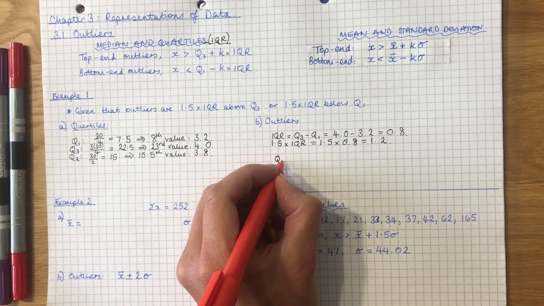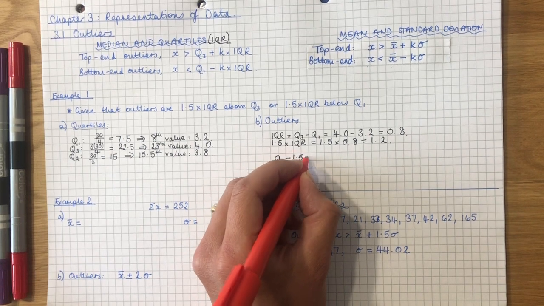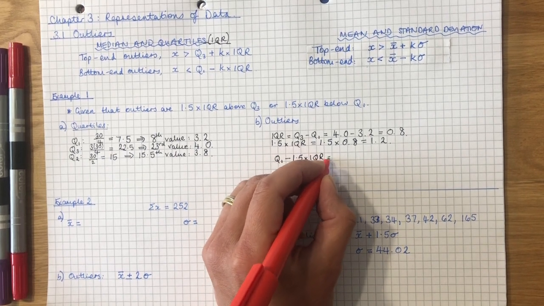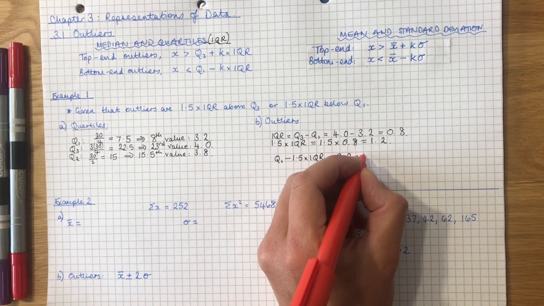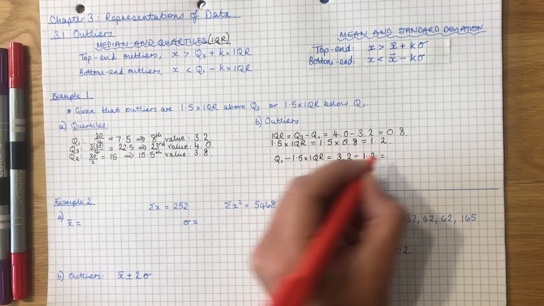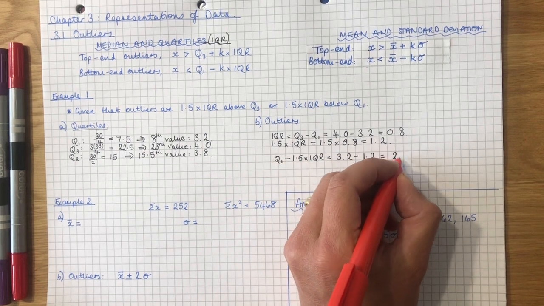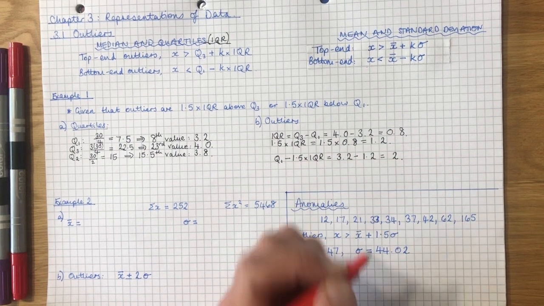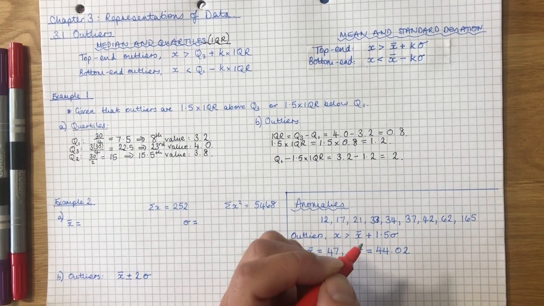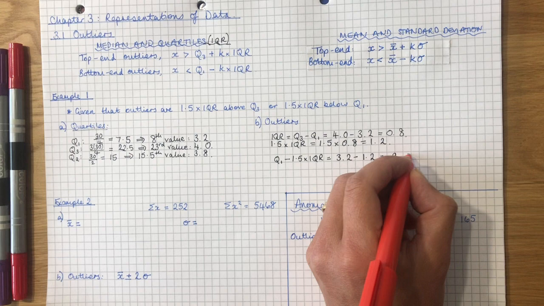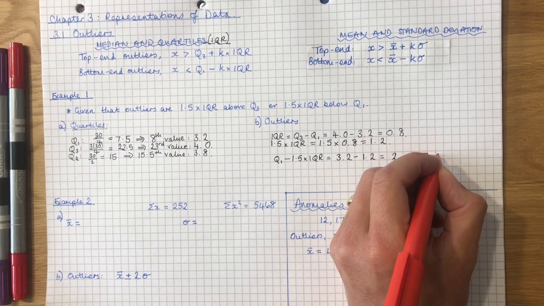So Q1 minus 1.5 times the interquartile range would be 3.2 minus 1.2. So that's going to be 2. Now, are there any values that are less than 2? Yes, if we look at our list, there's one of them. It's 1.7. So 1.7 is an outlier.